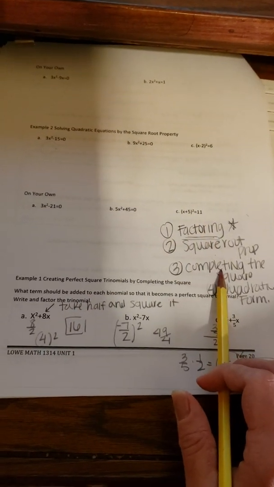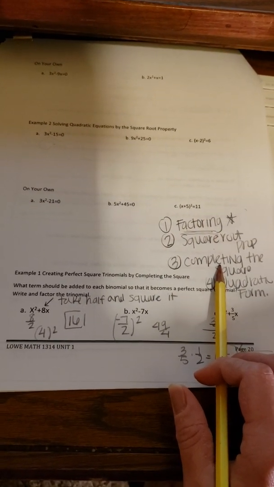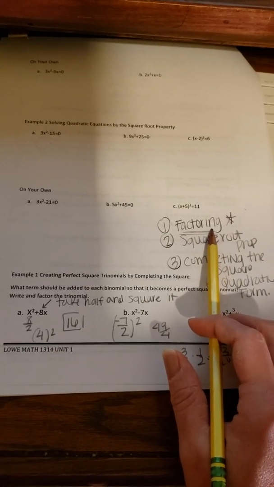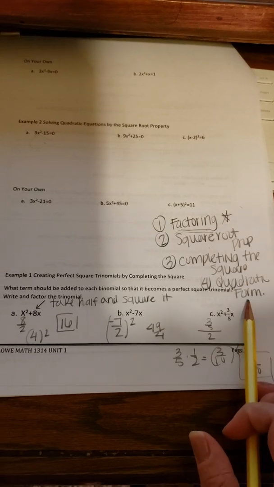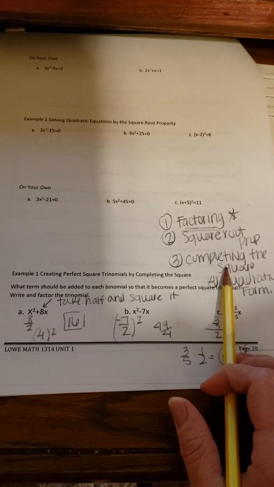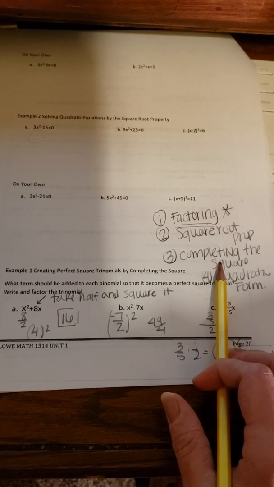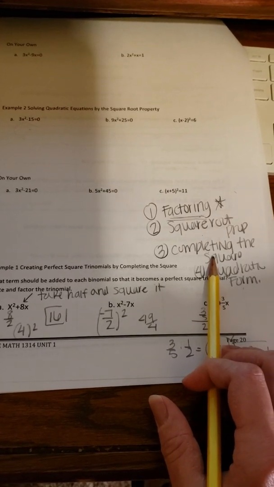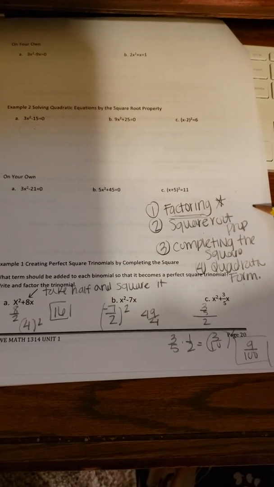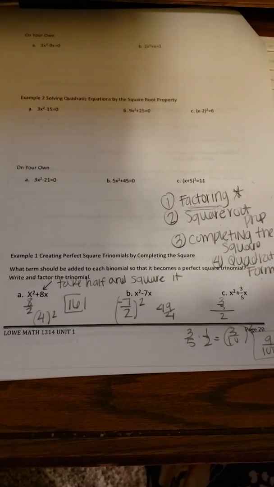Completing the square, also very unique. It has its uses, but really if you can't factor a quadratic equation, you can go to the quadratic formula and solve it. So these other two approaches are not things that you absolutely have to use unless it's told for you to use that on the problem. You can solve every quadratic equation with either factoring or quadratic formula, okay?